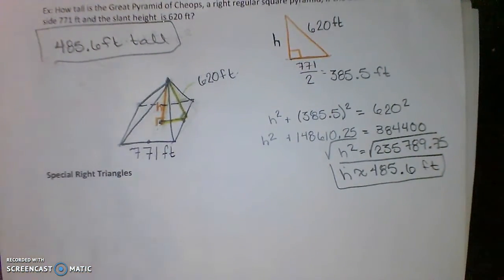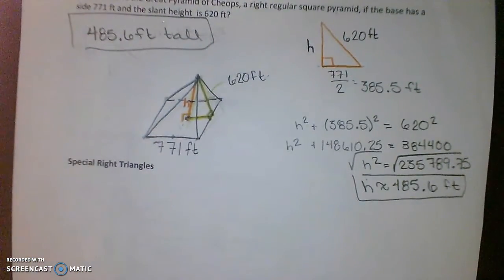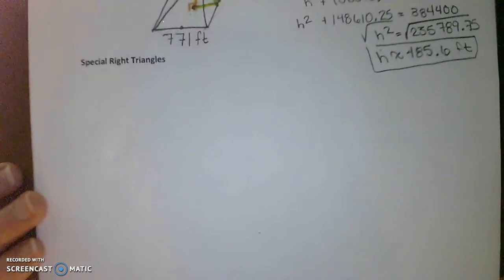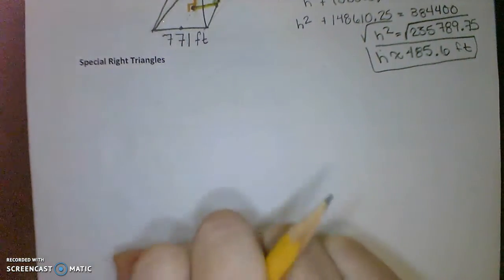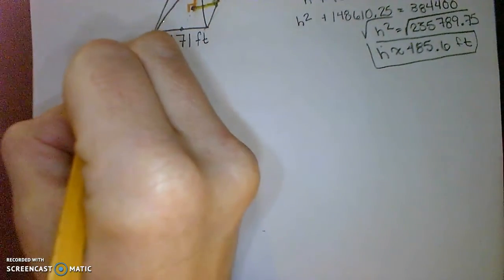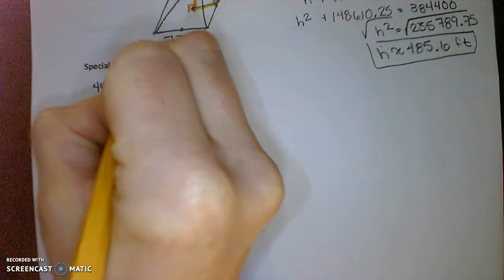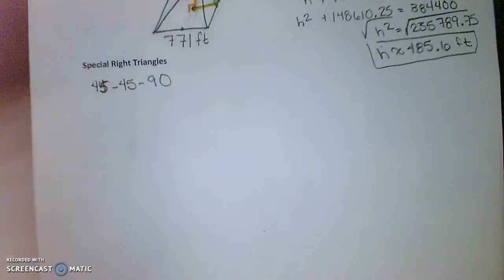All right, so now that we've done a few examples, let's go ahead and use our ideas to talk about some special right triangles which students usually need when they get into trigonometry. So our first special right triangle will be the 45, 45, 90 triangle.